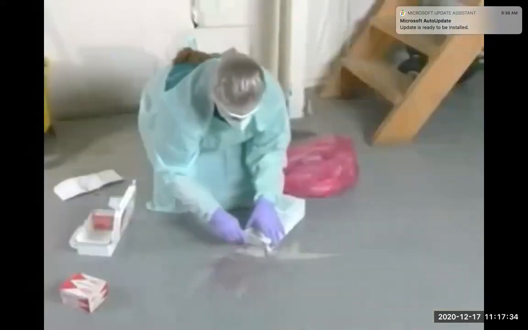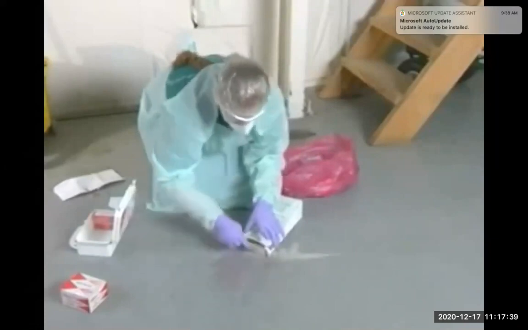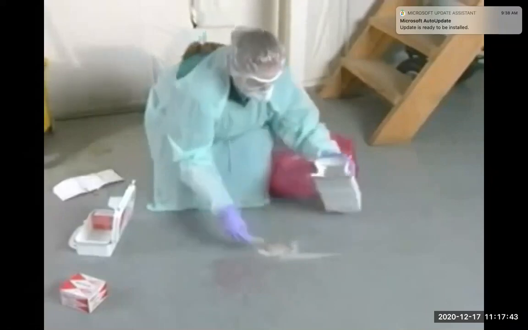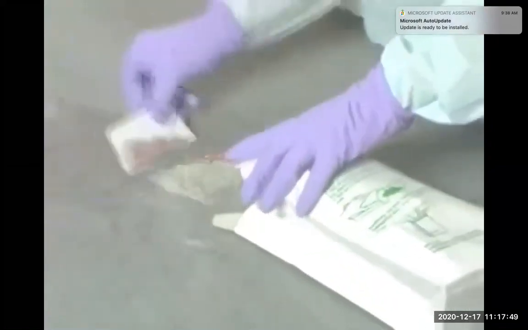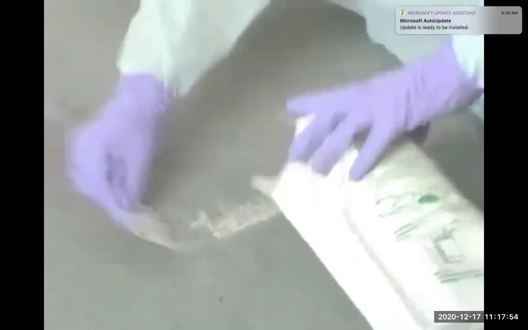Dilute 1/4 cup of household bleach into 1 gallon of cool water. Contact time for bleach is generally considered to be the time it takes the product to air dry.